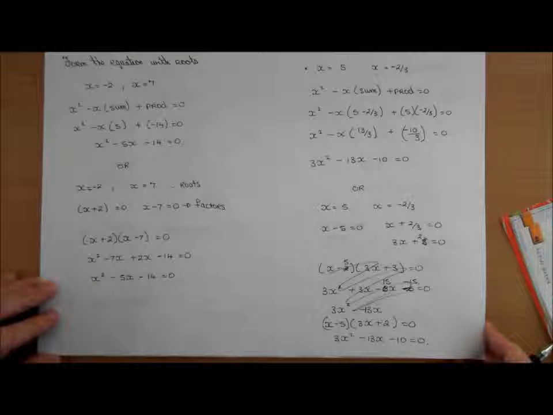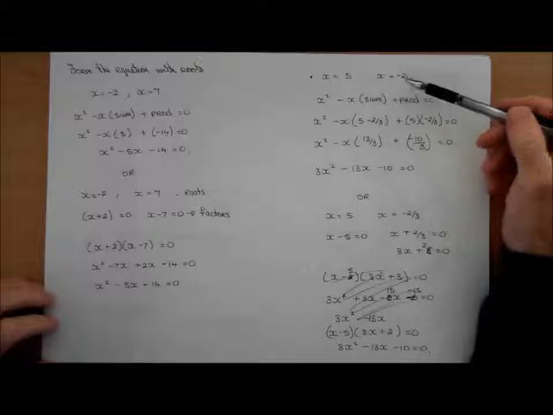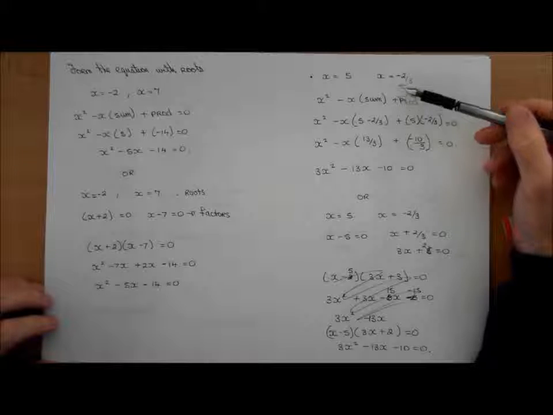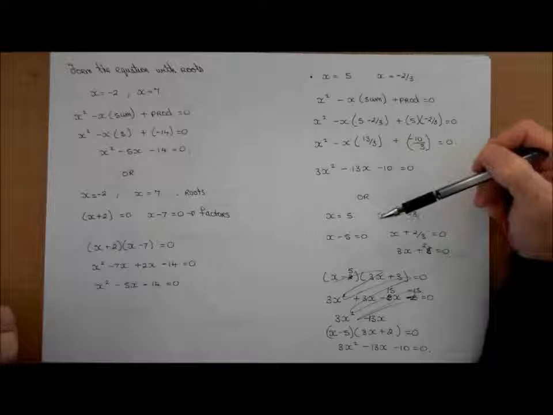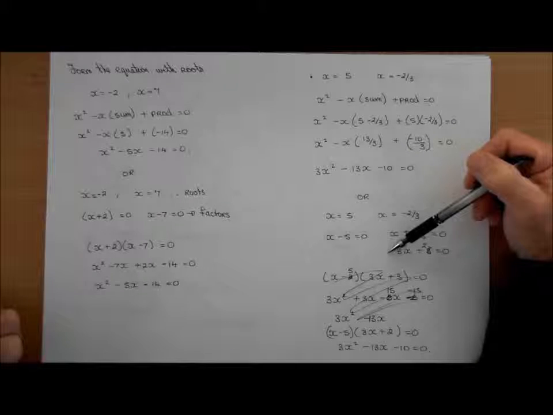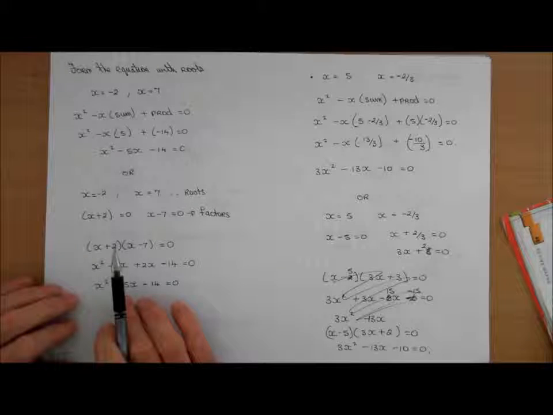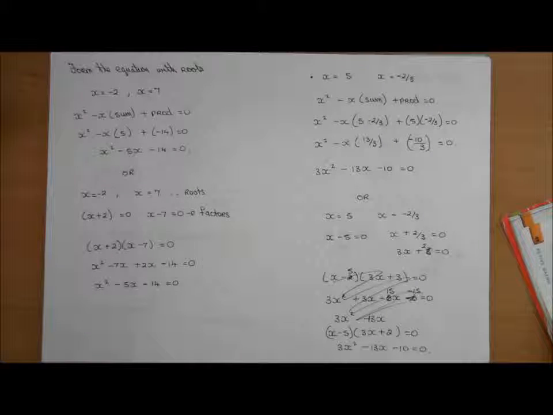So what I want you to understand from this, and you best say whether you do or not, is: if I give you the roots, are you able to work out the equation? You have two choices. You could use the sum of the roots and the product of the roots. Or, from the roots, you can get the factors. And how do you go from the factors to the equation? Multiply them out. The same way, if I gave you the equation, how would you get the factors? You'd factorize. Now, what's the opposite of factorizing? You multiply it out.